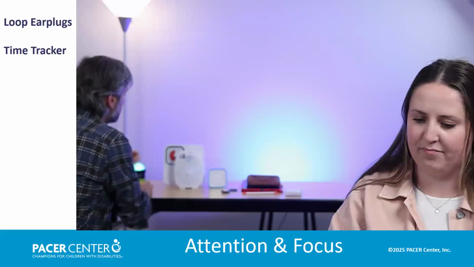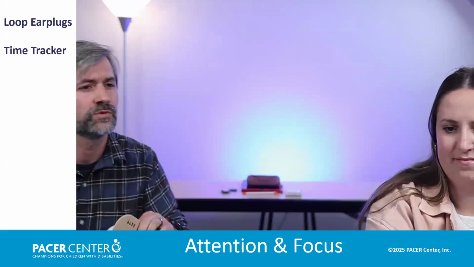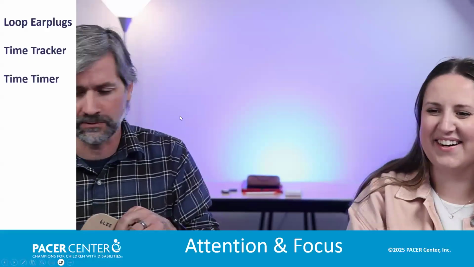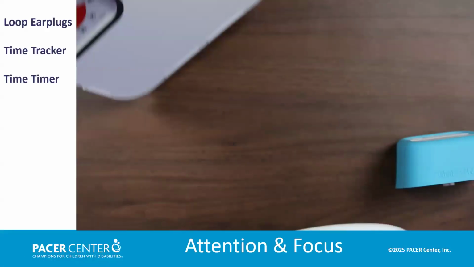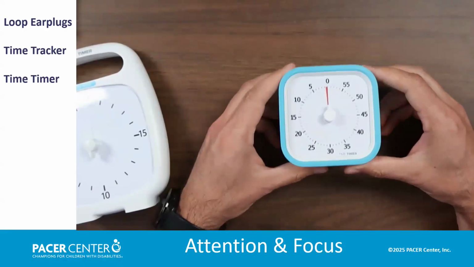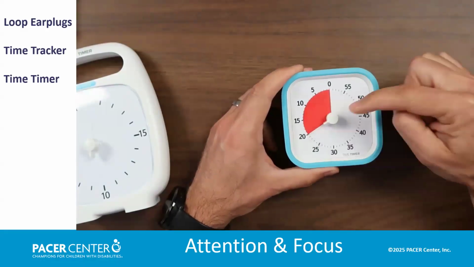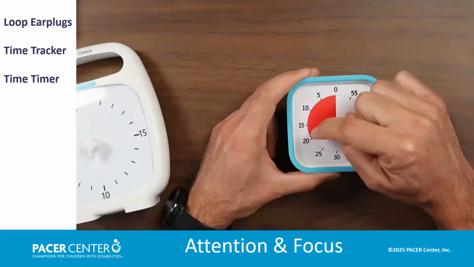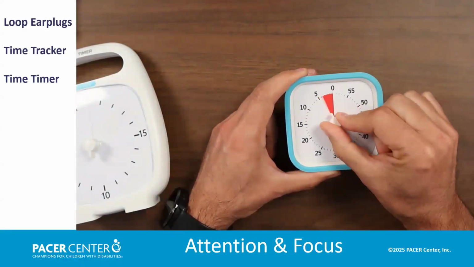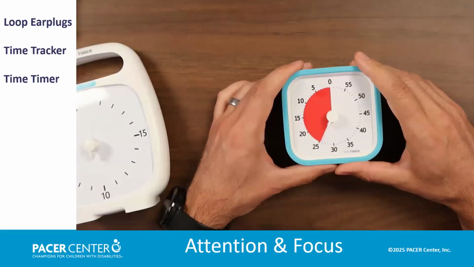Then also, in the way of timers, we have the Time Timer, I believe. Sorry. There we go. Time Timer. They have lots of different sizes, but it's just a quick timer that counts down, a visual timer. You set it up, and then you can see this very easy to see section or segment that just shrinks down as the time goes by, and then it buzzes. It's a great way to really quickly see how much time you have left.